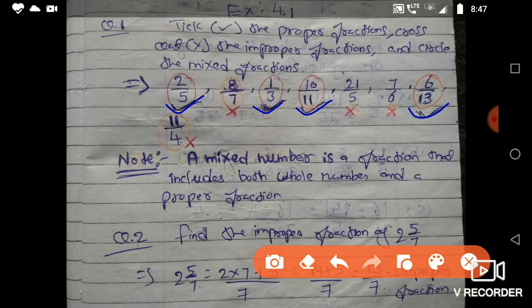Now we find the improper fractions. We give a cross sign. Improper fractions: 8 upon 7, 21 upon 5, 7 upon 6. Very first I am going to explain what a proper fraction is. Numerator is smaller and denominator is bigger, so it is known as a proper fraction. Improper fraction means numerator is greater and denominator is smaller, so it is known as an improper fraction.